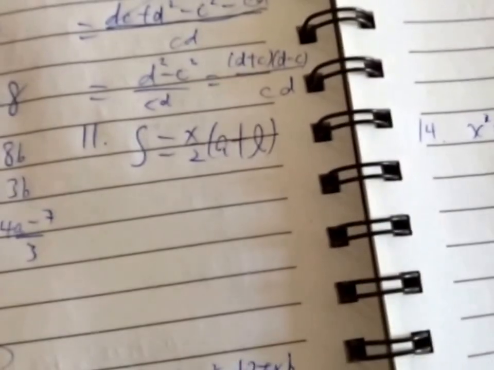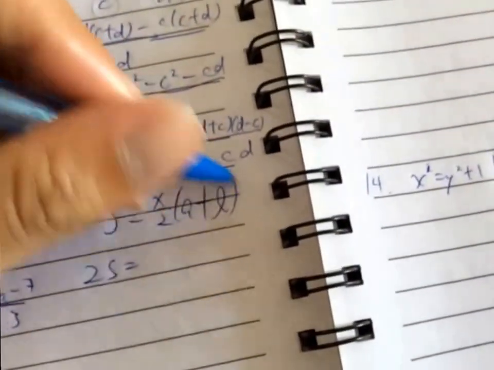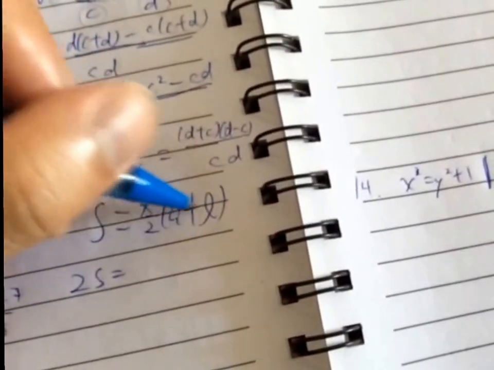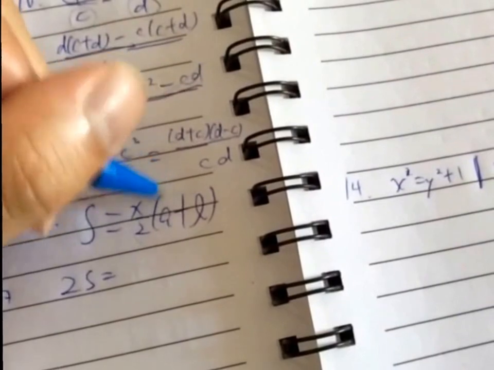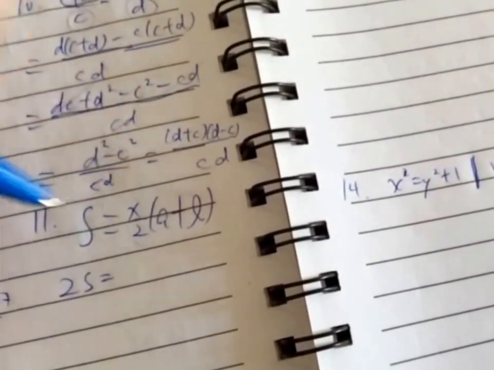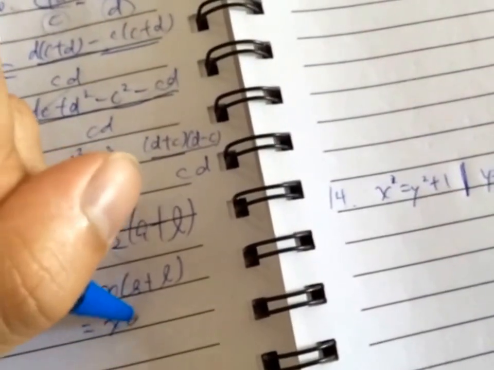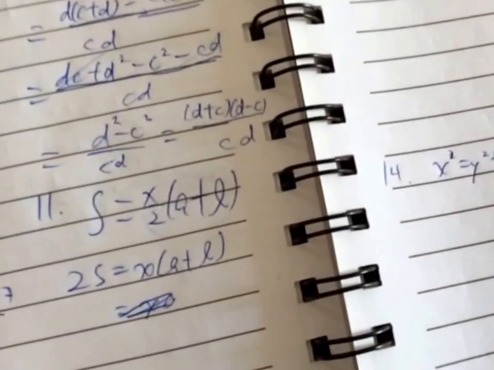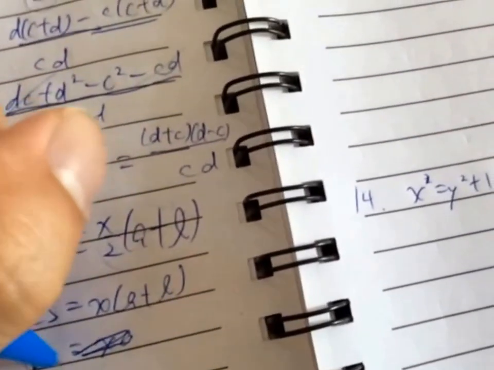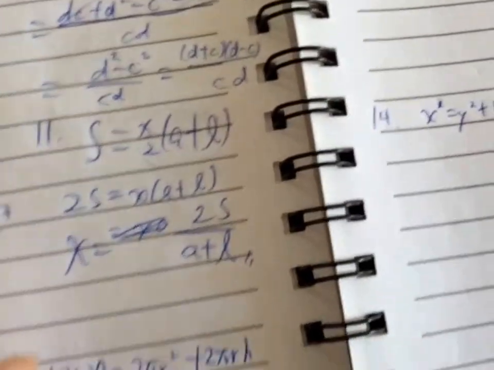Number 11, you make x the subject. So this is only one term. This is addition, here is a bracket. This x times the numerator a plus l, there's a factor, and divide by 2. So you can move the 2 here. And the right hand side is this. So we want to make x the subject. So x is the subject, 2s divided by a plus l is also okay. No need to expand the thing out.